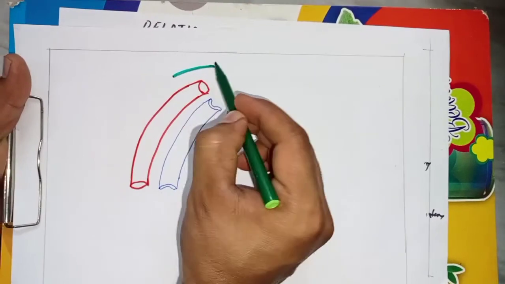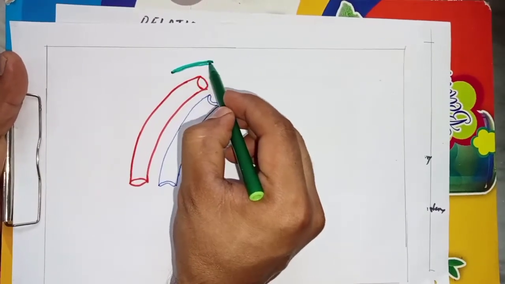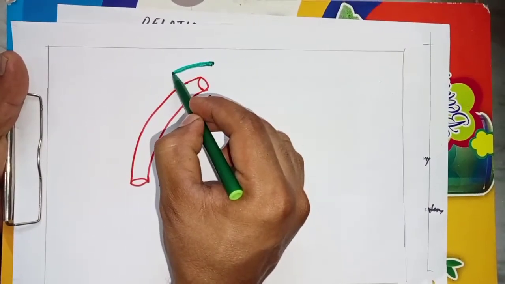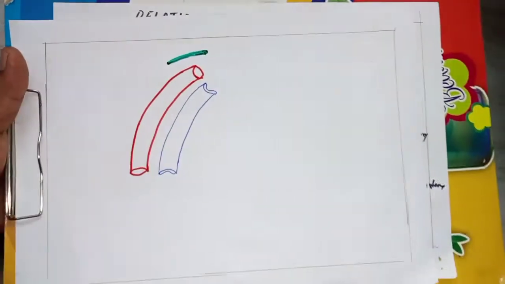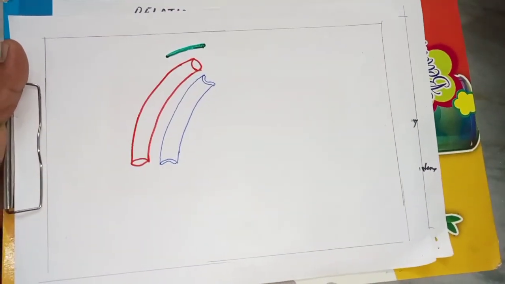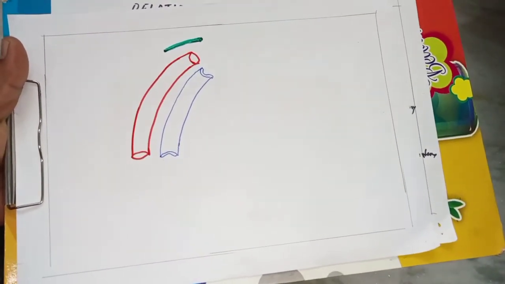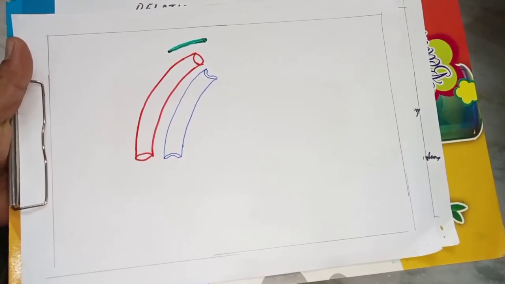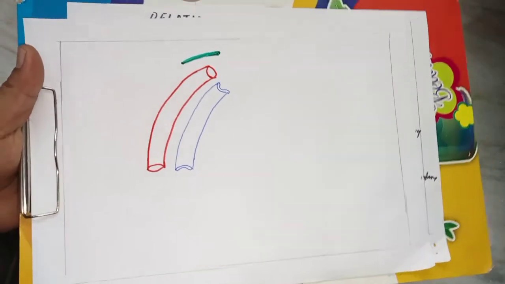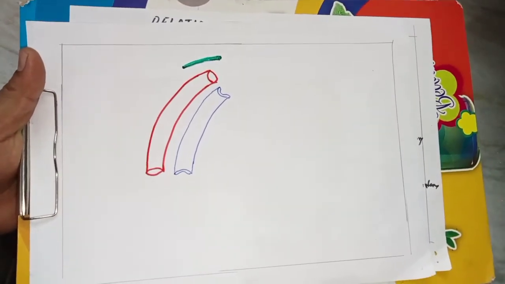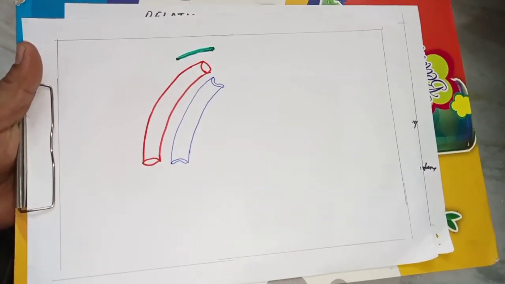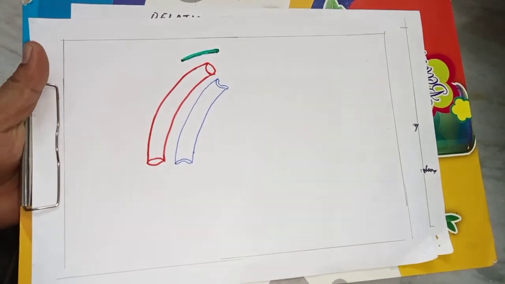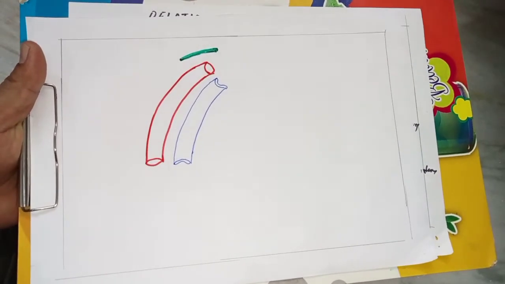Can you see this green color I am using? This is one cord that is called the lateral cord of the brachial plexus. So three cords are there, as we have seen in our previous class: lateral cord, medial cord, and posterior cord. Two cords are present laterally.